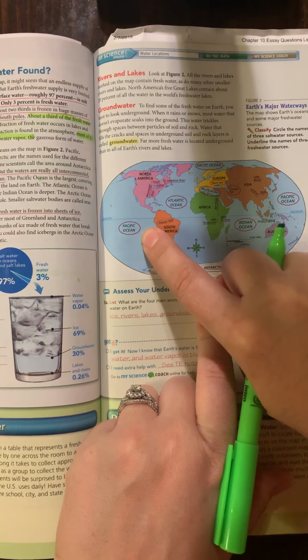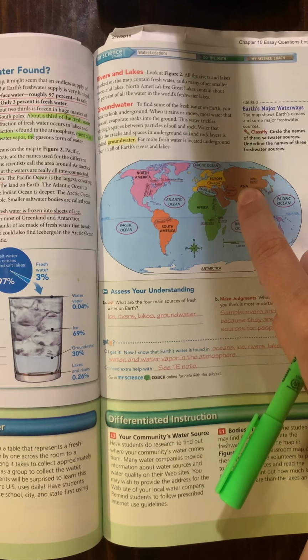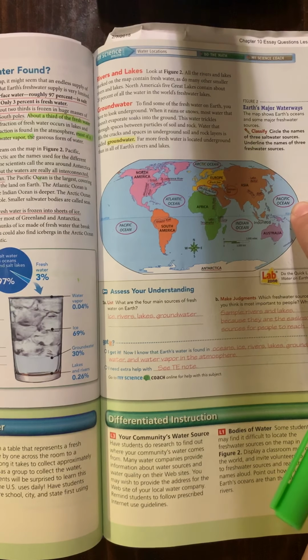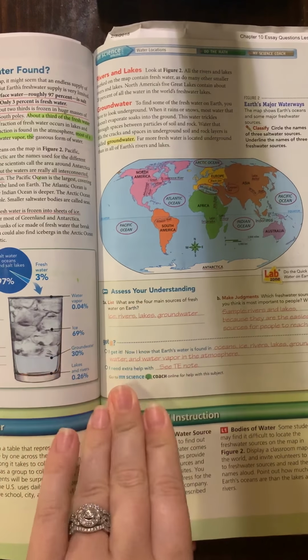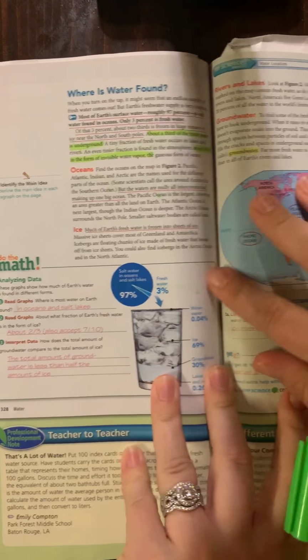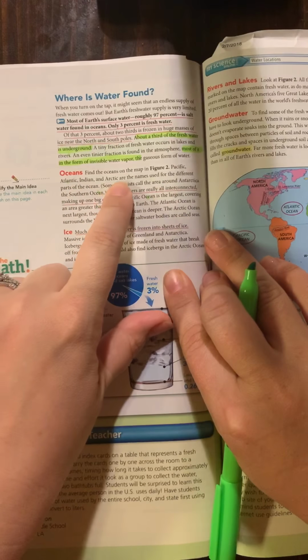Then you've got the Black Sea here. That's a sea or an ocean. I'm so sorry, guys. The Mediterranean Sea is here. The Caspian Sea is here. The Indian Ocean and the Pacific Ocean. So that's 5, 6, 7, 8. There's 8 that you should have circled. All right, let's see. Find the oceans on the map. Okay, we've got them all.